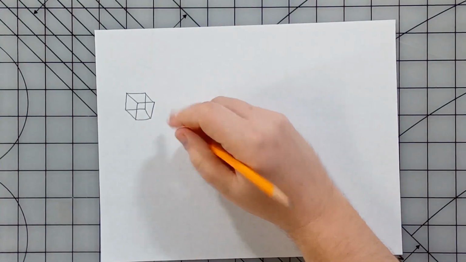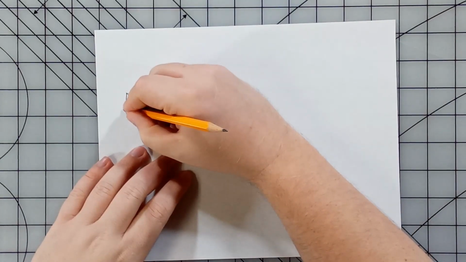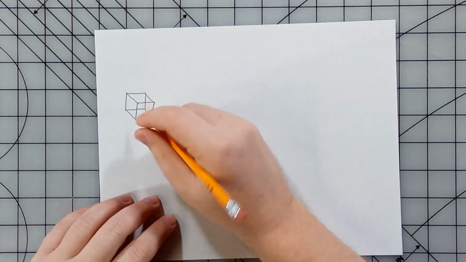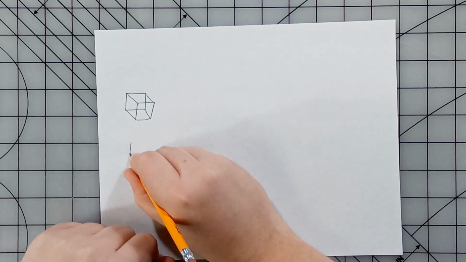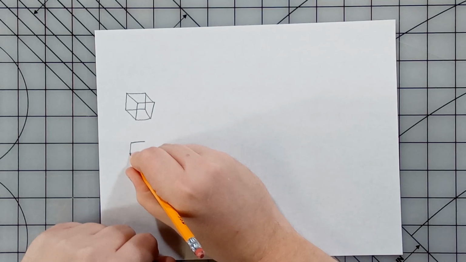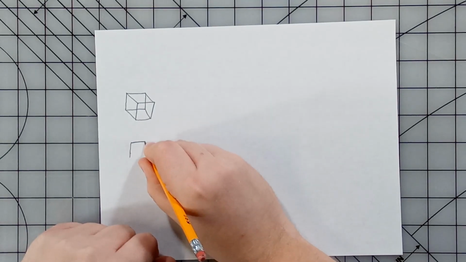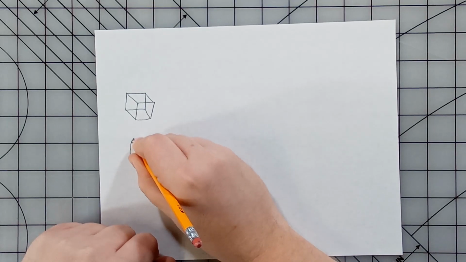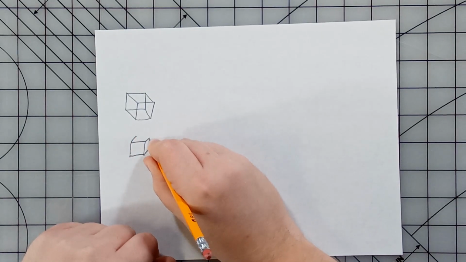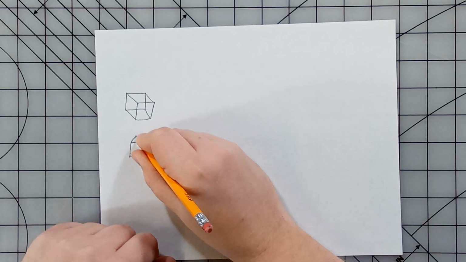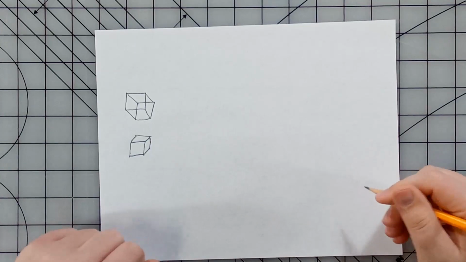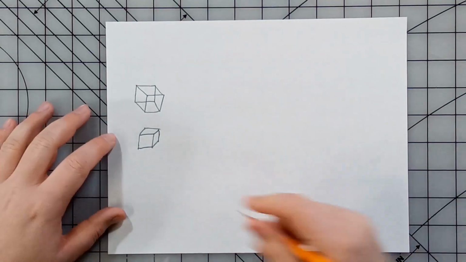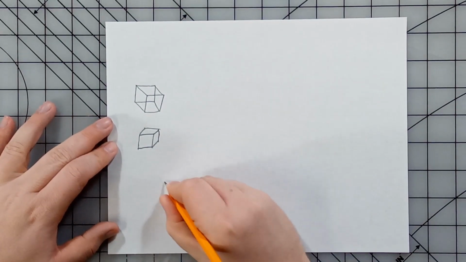And then, actually, let's try to draw that without these background lines. Okay. It's a bit wonkadoo, but that's all right. Let's try that again, but a little bit bigger.